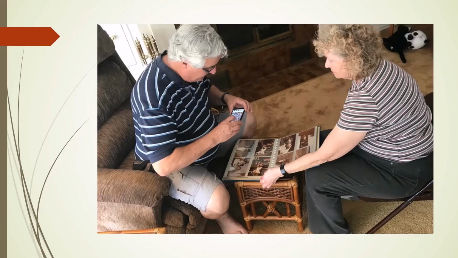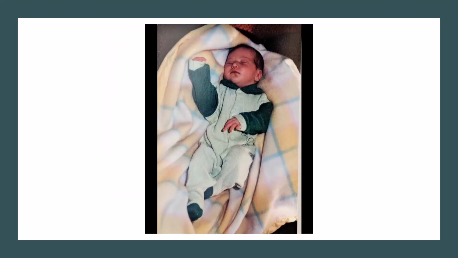Now, here's the helper. Here I am going through the album, 150 pictures, and I was able to use the PhotoScan non-glare feature as I was taking the pictures. And Gail turned the pages because I had to do it in 13 minutes. And here's some of the pictures that it turned out.